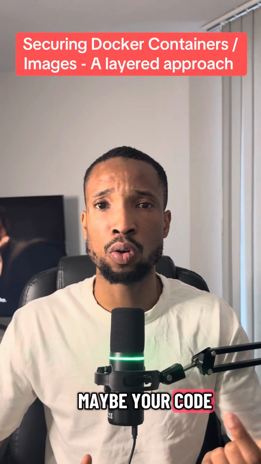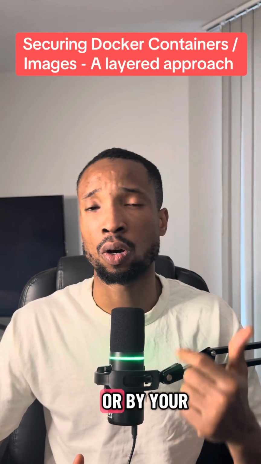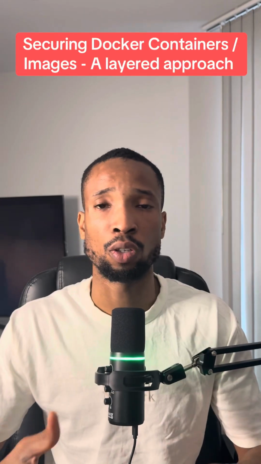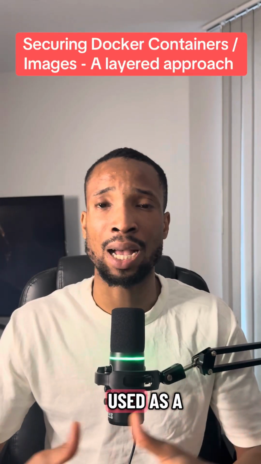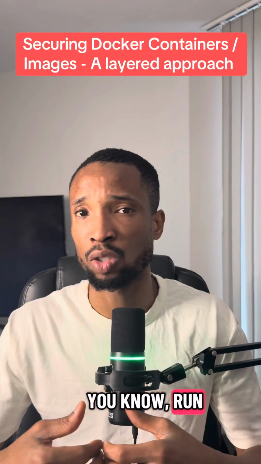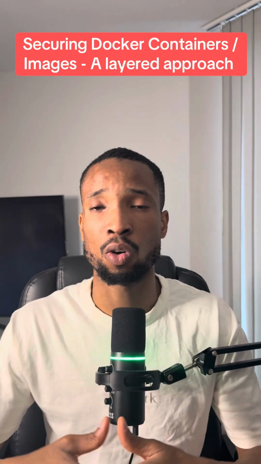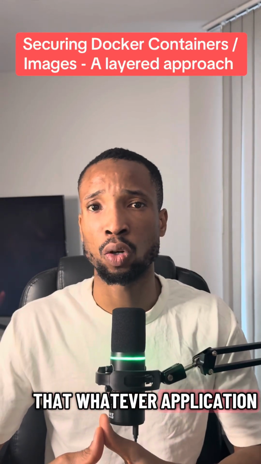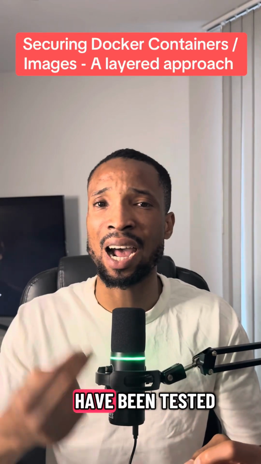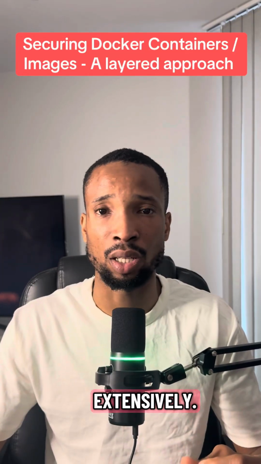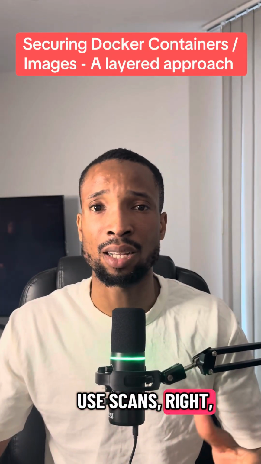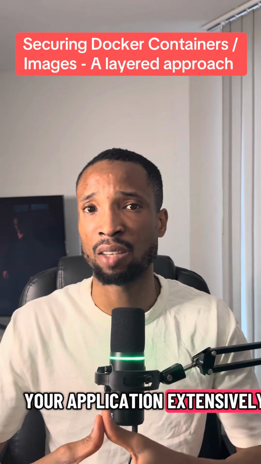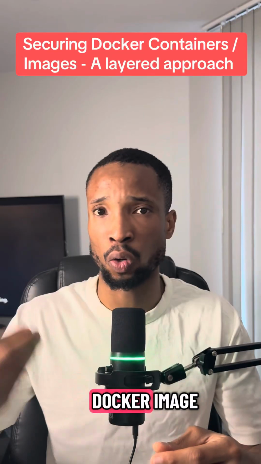Maybe the code does not validate or sanitize user input, and all of that can be used as a backdoor to run attacks like SQL injection, cross-site scripting, etc. So make sure that whatever application you are using to build your image has been tested extensively. You can use scans like SAST and SCA to scan your application extensively before using it to build your Docker image.